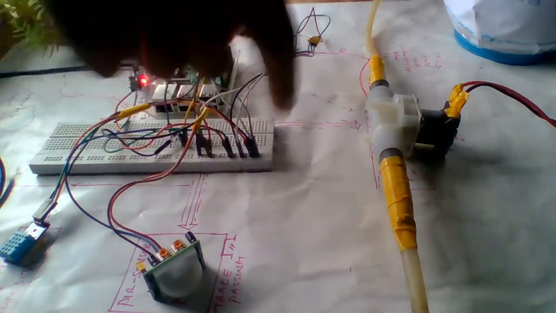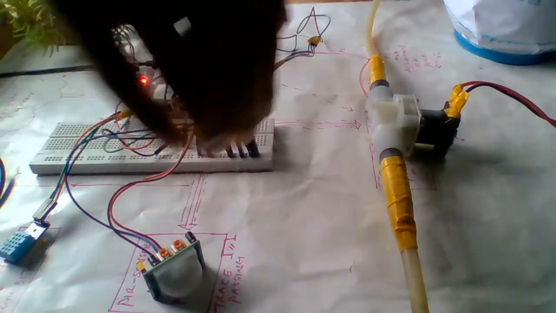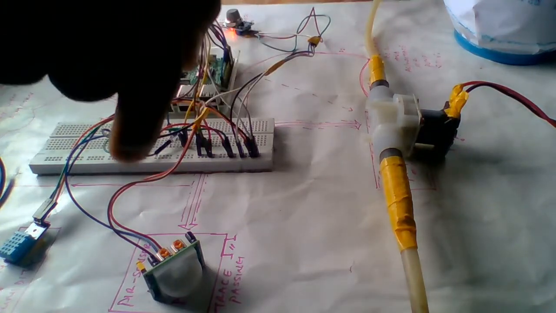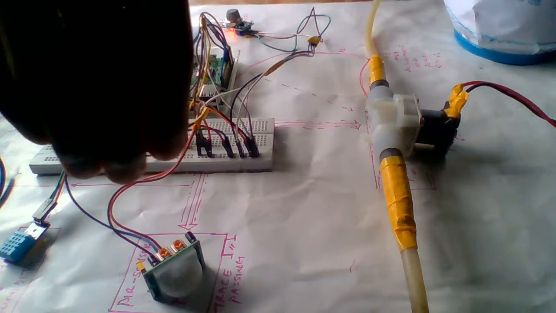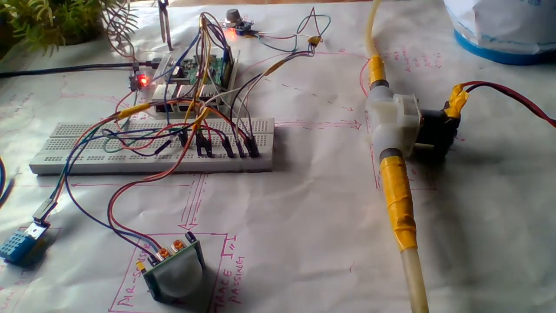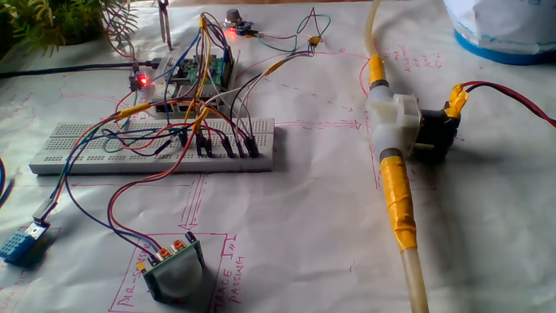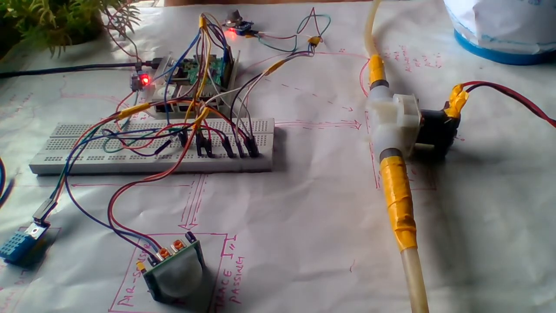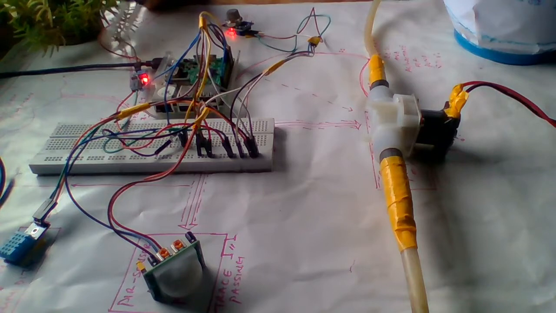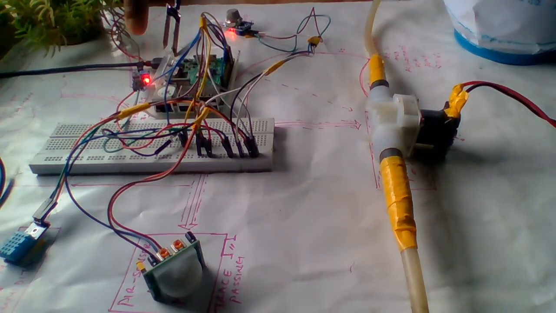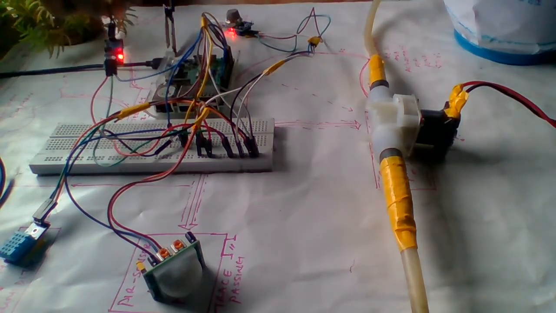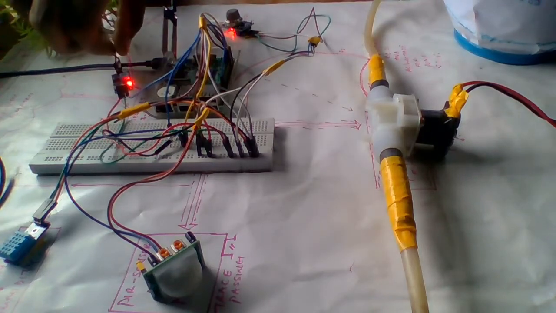This PIR sensor is used to detect trespassing in the agriculture fields, alerting from wild animals. And I have connected the moisture sensor. This is the L69 moisture sensor, and it is on.